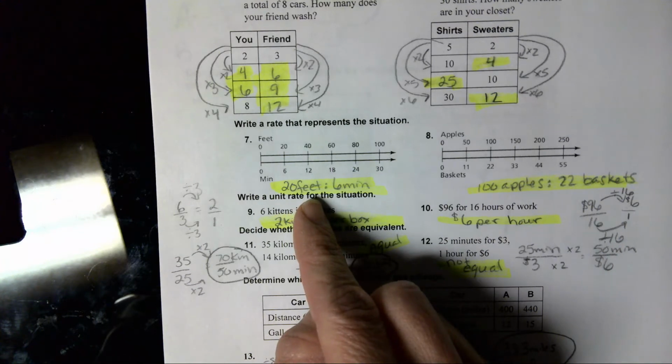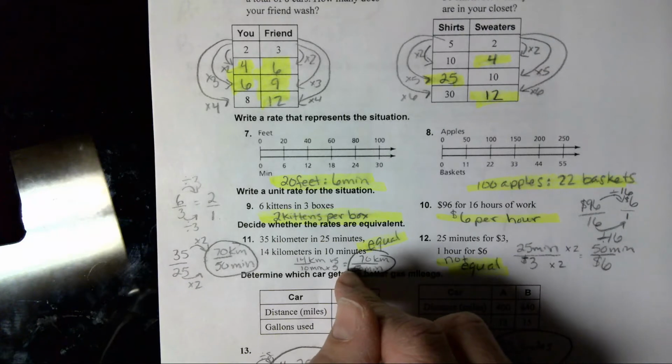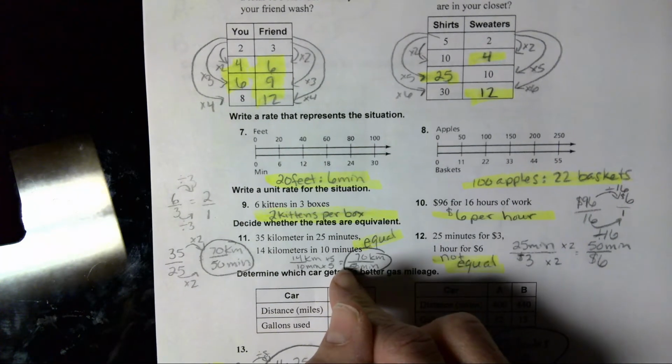Number 8, I wrote down 100 apples to 22 baskets, but I also could have written down 50 to 11, 150 to 33, 200 to 44, or 250 to 55. Any of those would have been right.